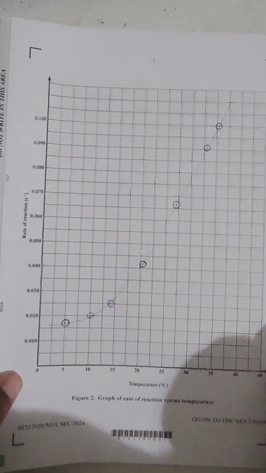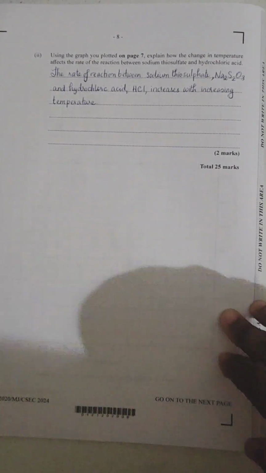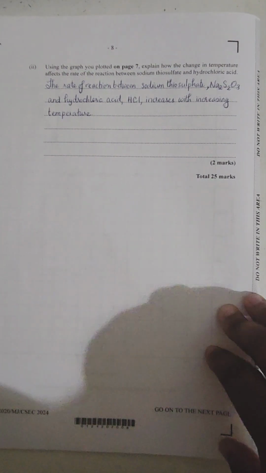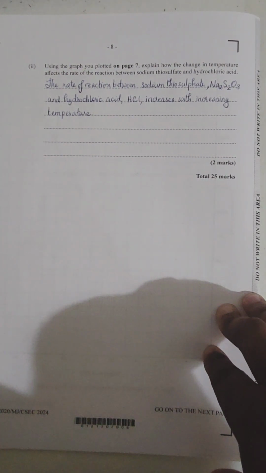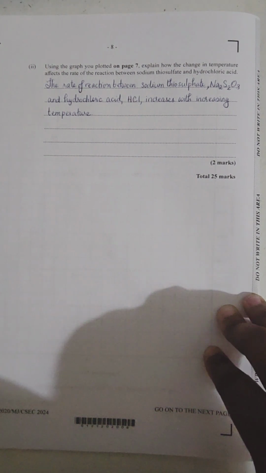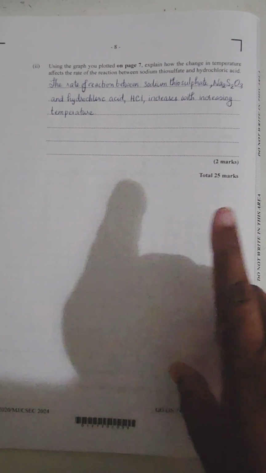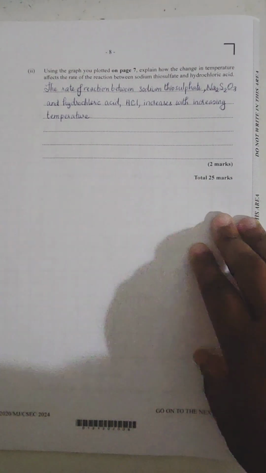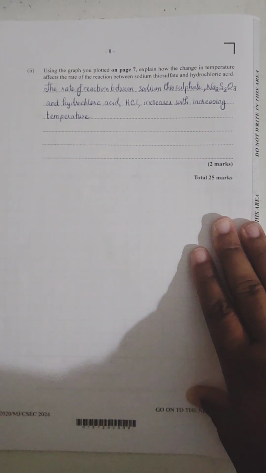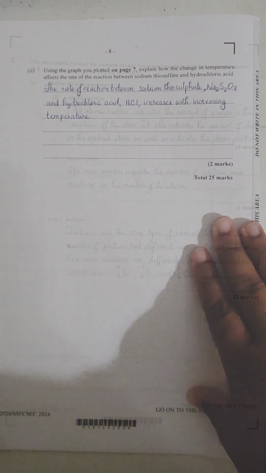All right, yes. So we now, the question says, using the graph you plotted on page 7, explain how the change in temperature affects the rate of the reaction between sodium thiosulfate and hydrochloric acid. Well, if you look at the graph, you see it's increasing. So you would say the rate of reaction between sodium thiosulfate and hydrochloric acid increases with increasing temperature.